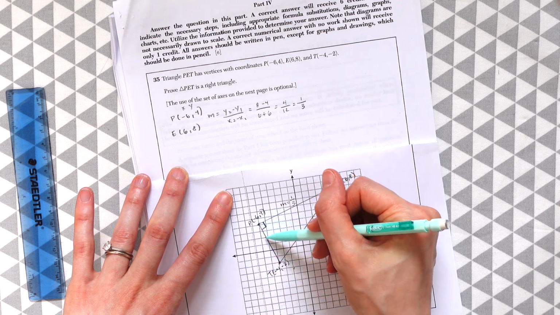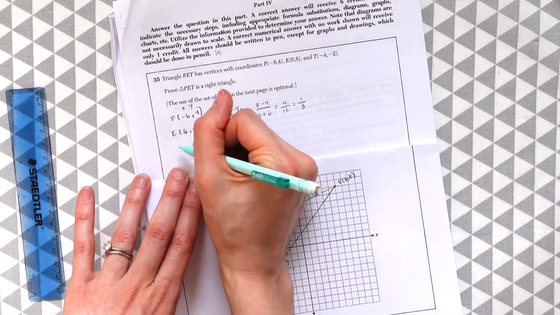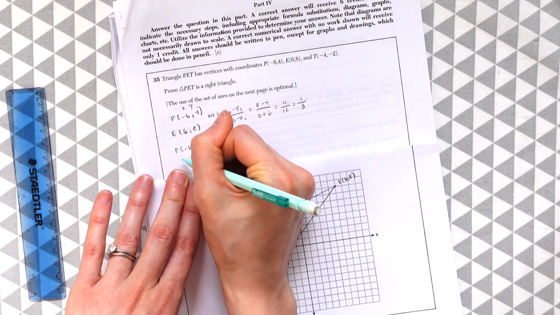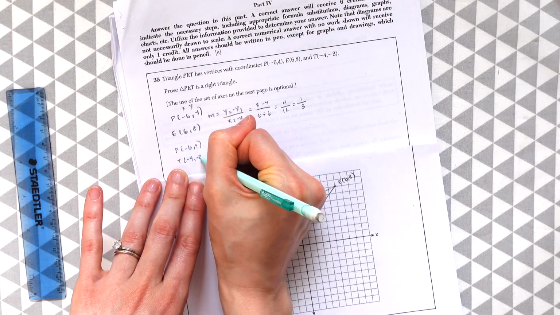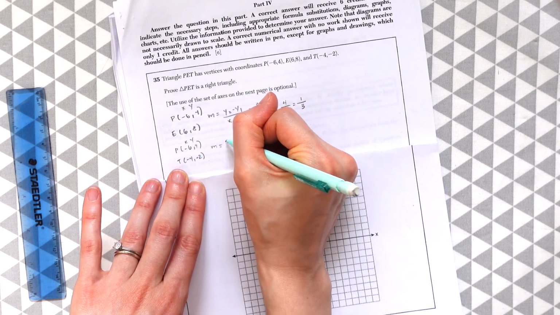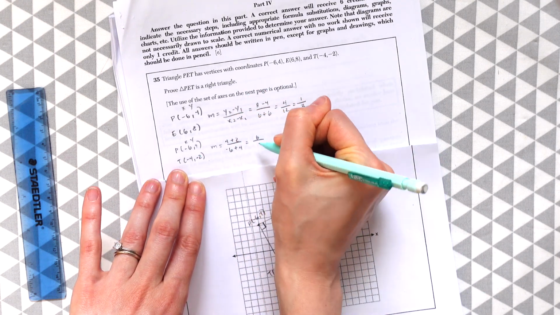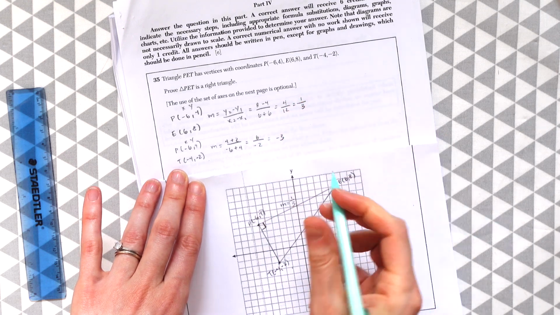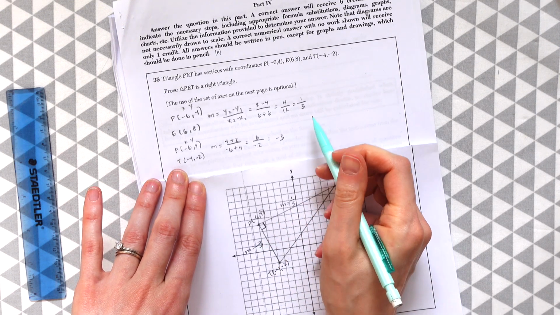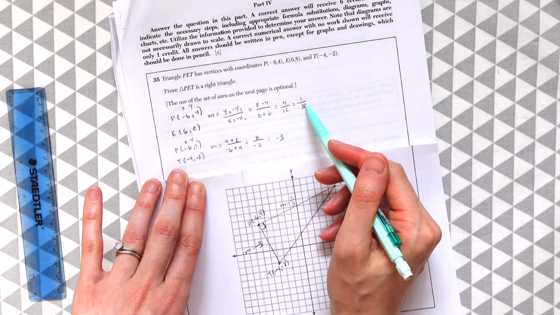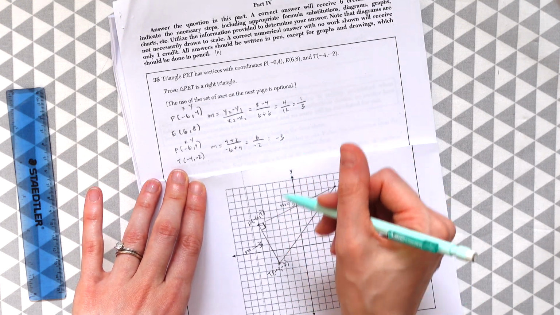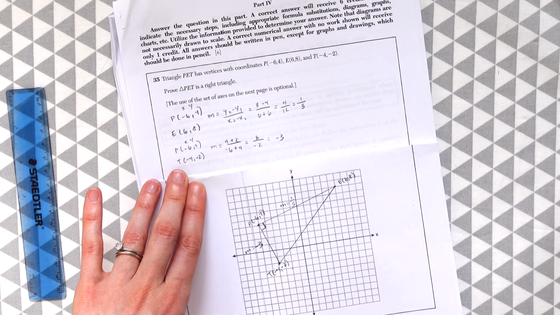Okay, so now let's find the slope between P and T, where P is -6, 4. And T is -4, -2. And we'll do that same slope formula. So here we get -3. So the slope here is -3. So notice these are negative reciprocals of each other. We have 1/3, and then if we flip and negate it, we get -3. So we know that there's a right angle here, and we know that this is a right triangle.